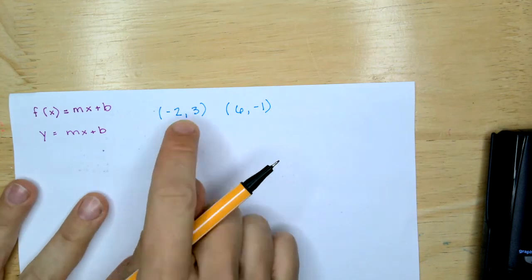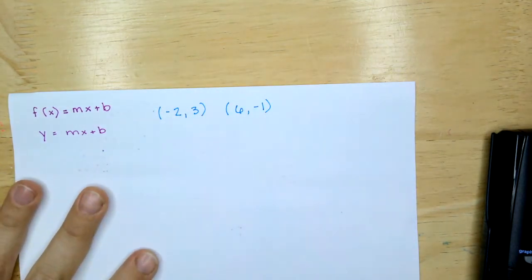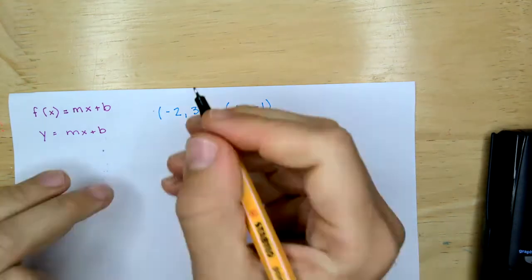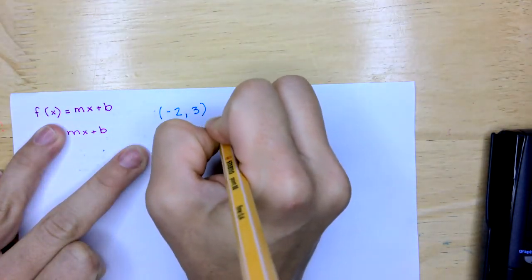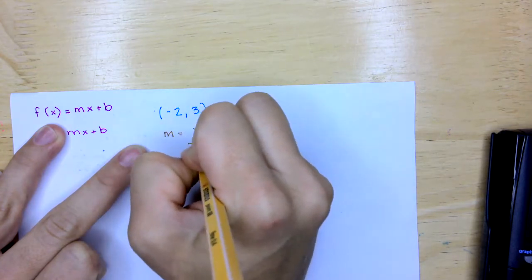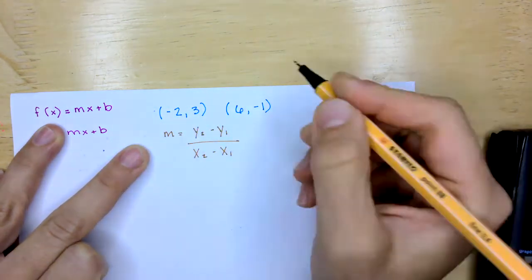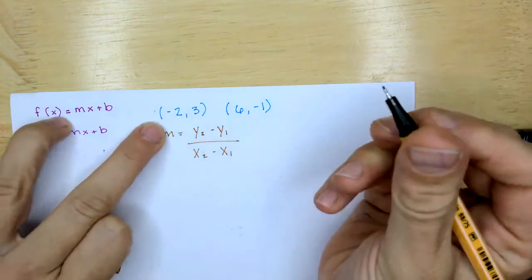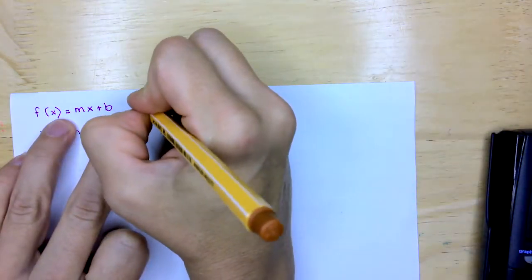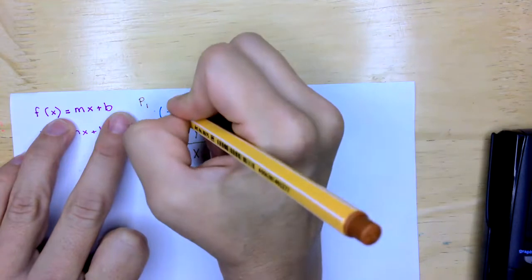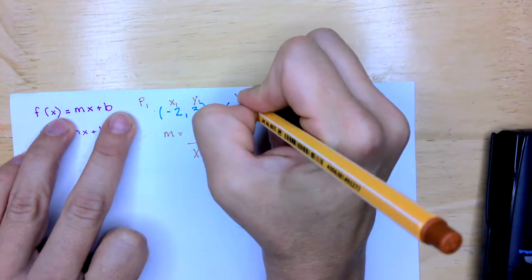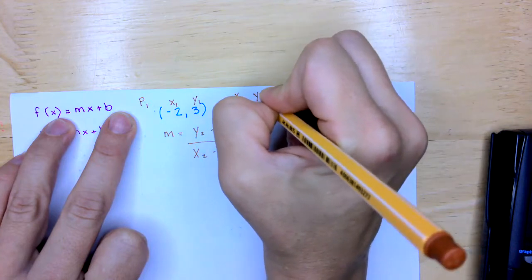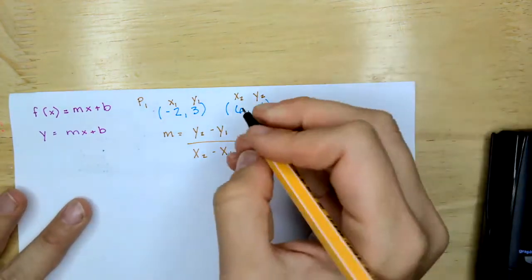First, we're going to find the slope. Remember that the equation for the slope is m equals y2 minus y1 over x2 minus x1. If you have 2 points, this is how you find the slope between those 2 points. It doesn't matter which one's point 1, but I'll say this is point 1. So here's x1, here's y1. Here's point 2, so this is x2, y2. Good.